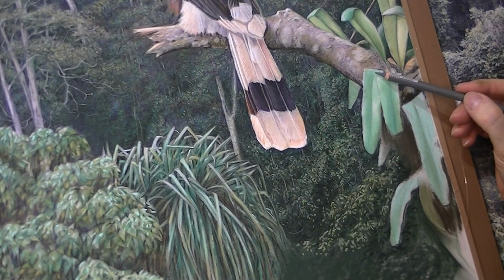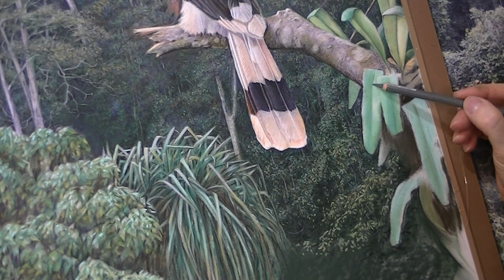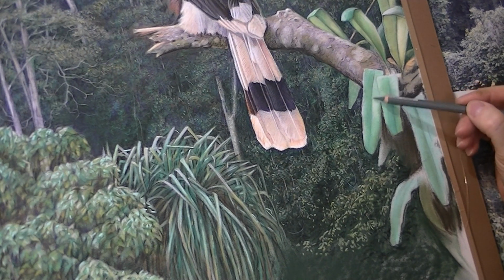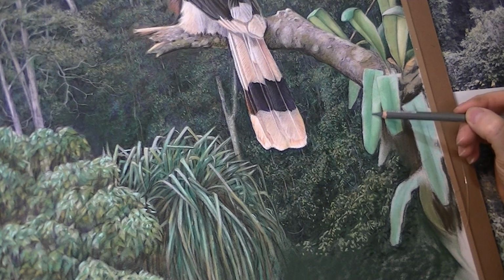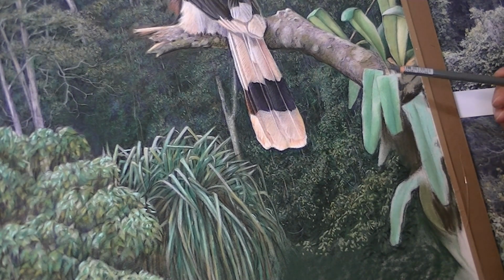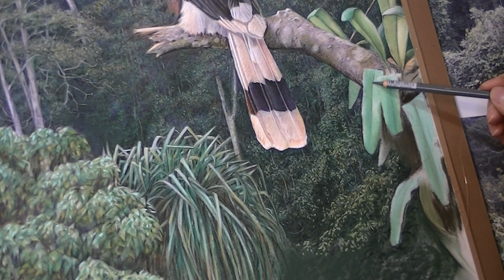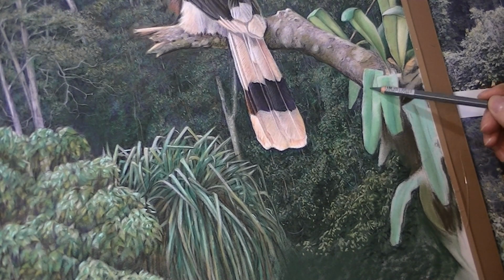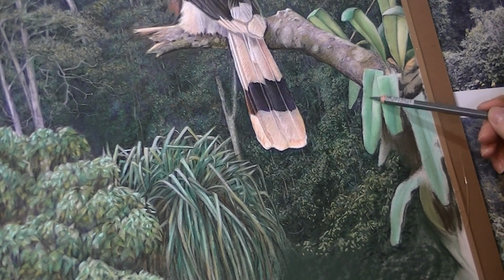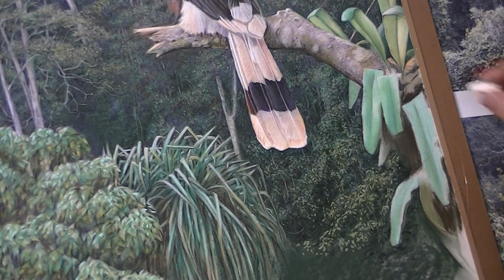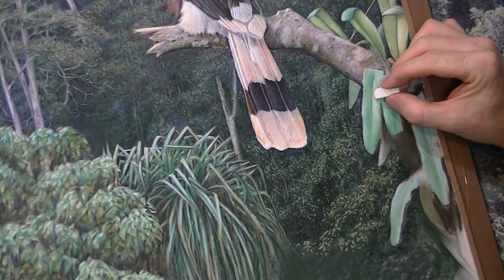And that complexity will set the stage for these very dramatic leaves, which we're going to have right over on the right hand side of the painting, which draw the eye in. It's a feature, isn't it? It's a foreground feature, so we have to make this area stand out and look really, really good. So I'm going to take my time here.